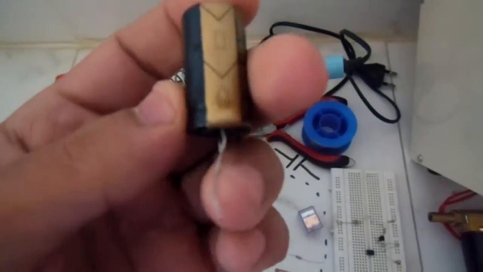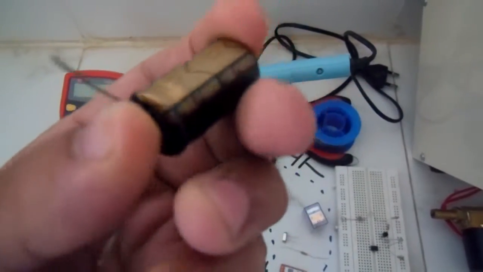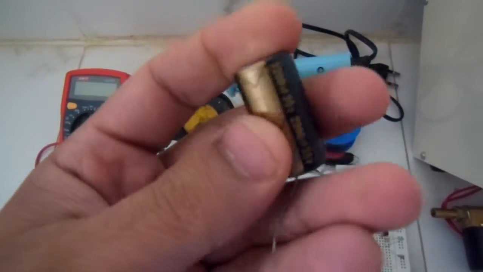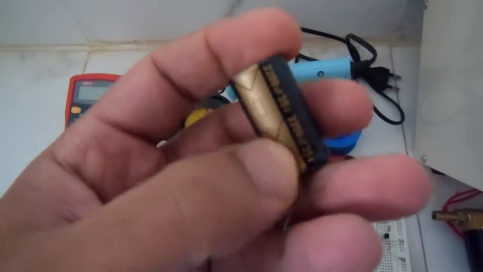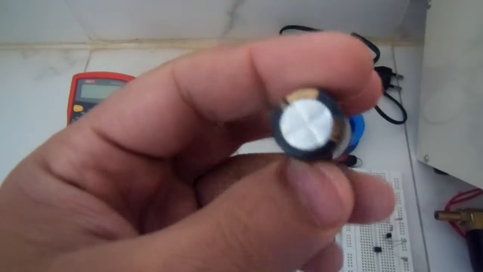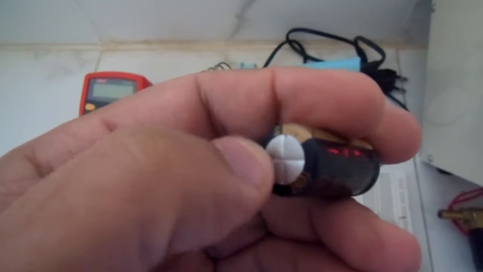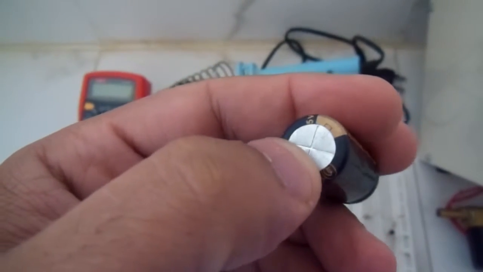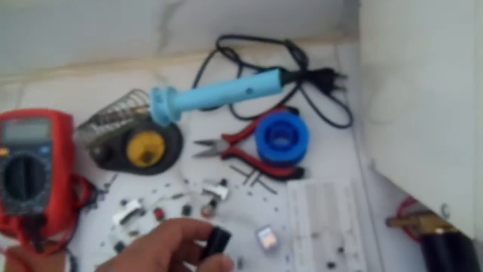The polarity must be considered in designing the electronic circuit. This side is always connected to the negative terminal, and this side should be connected to the positive one. It is an electrolytic capacitor. They are marked. You can see inside there are embedded marks, because there is electrolyte. When it gets hot, it may burst, and the hot electrolyte gases may come from this side.